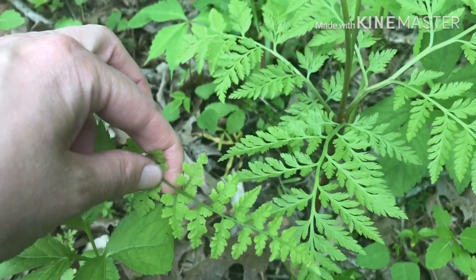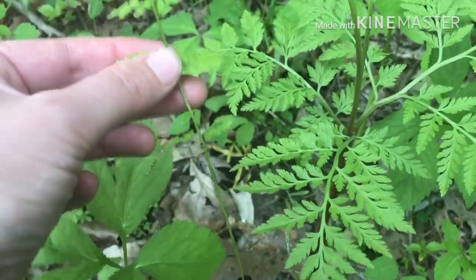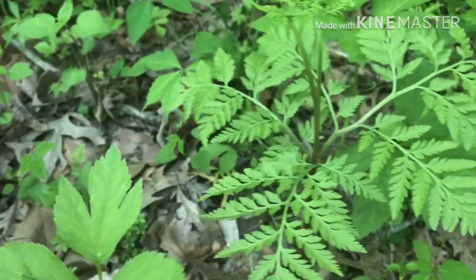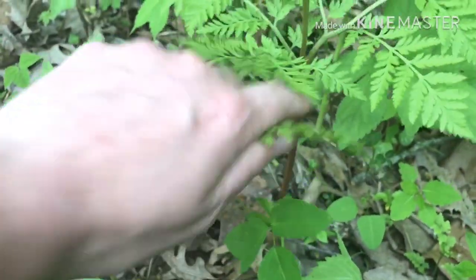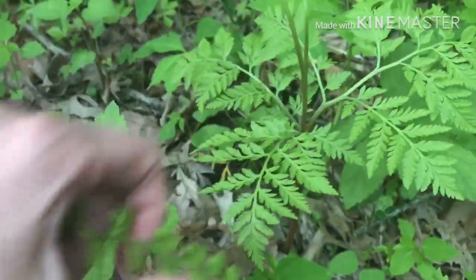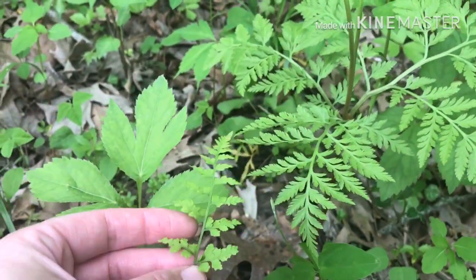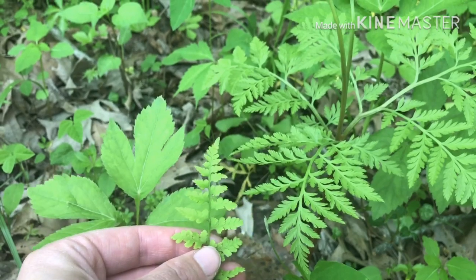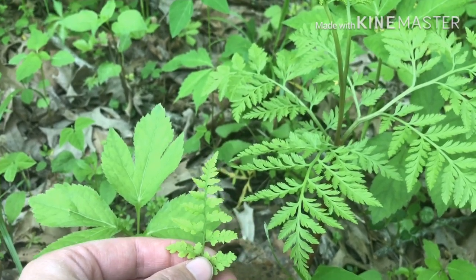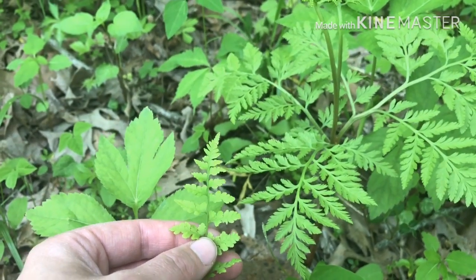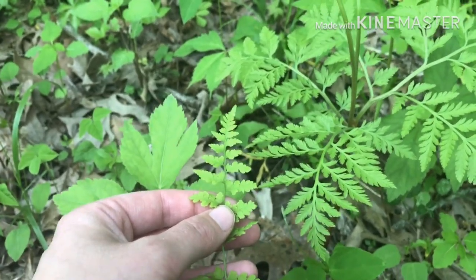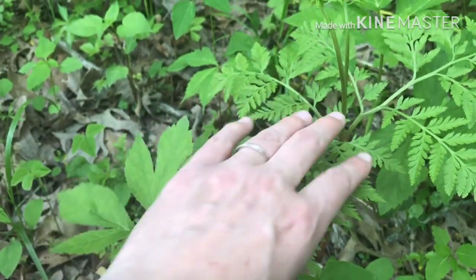They look quite a bit alike, but you see the fragile fern is only individual fronds coming out of the ground, where this one is just one big stalk coming up and this big compound leaflet. And so when you see them side by side, you start to be able to tell them apart. So you have the rattlesnake fern on the right, the fragile fern on the left there.